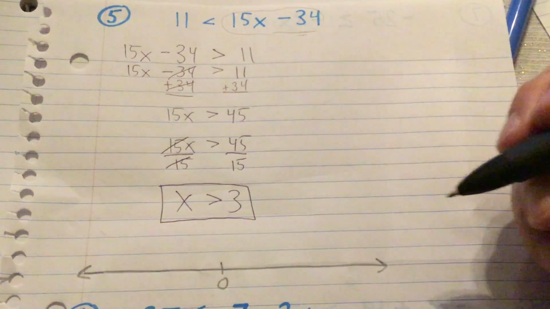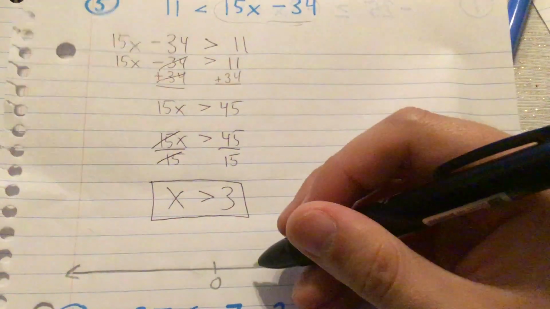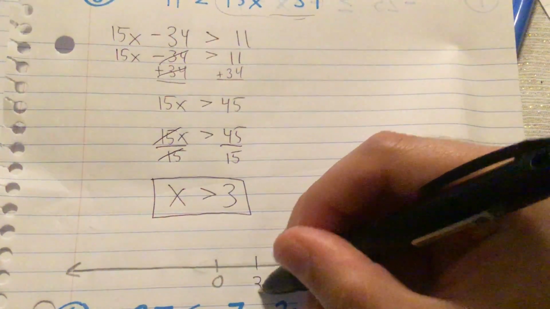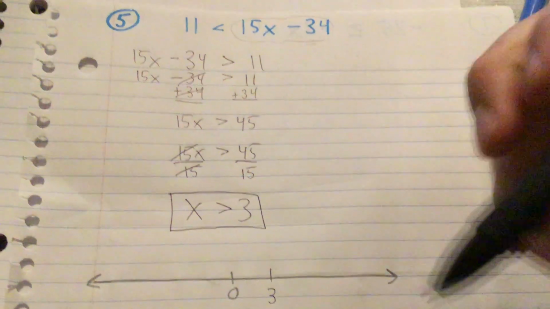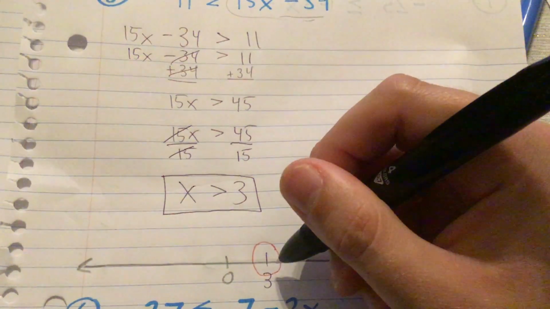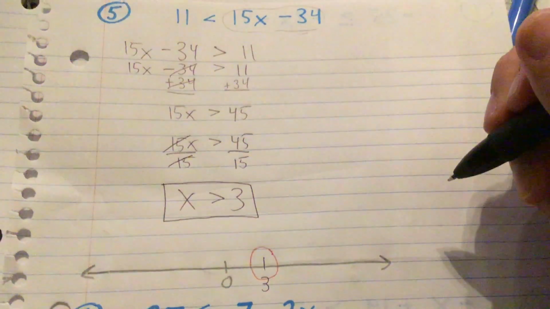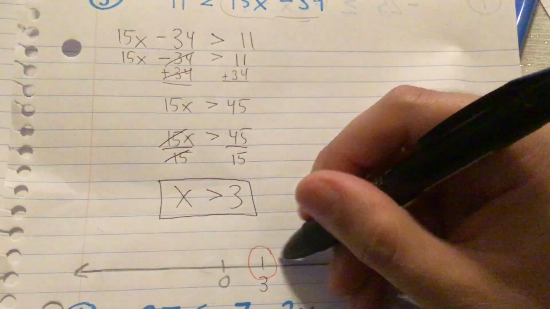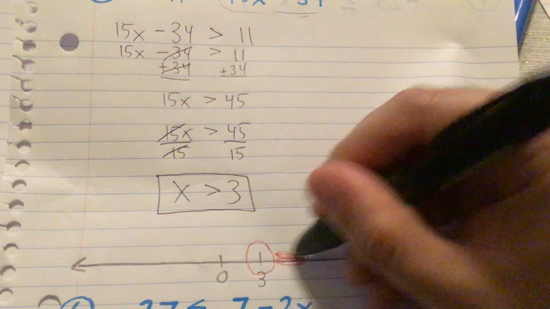I'm going to draw a number line. I'm going to put 0 in the middle. 3 is on the right. X is legally allowed to be any number bigger than 3, so that's my target endpoint. And now, the numbers bigger than 3 go to the right.